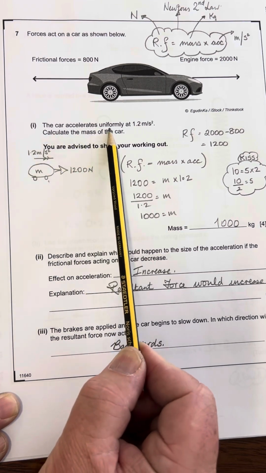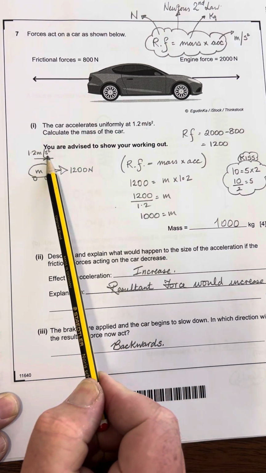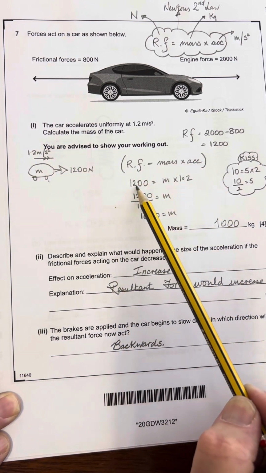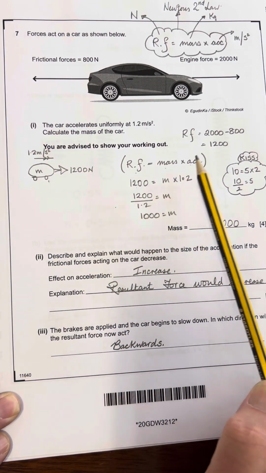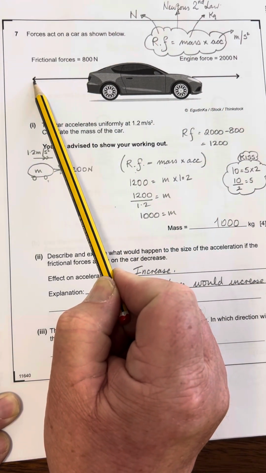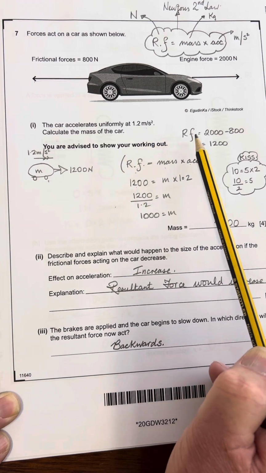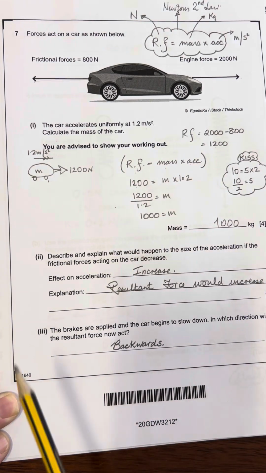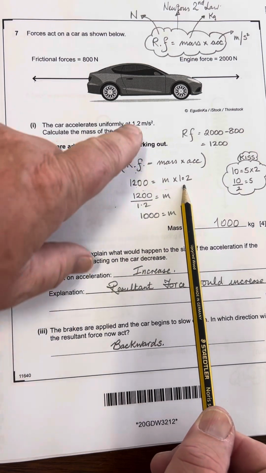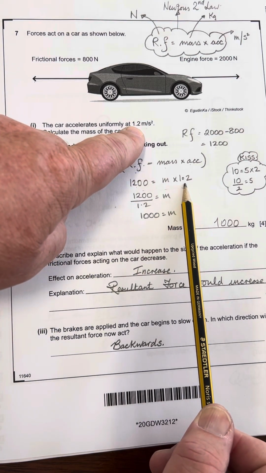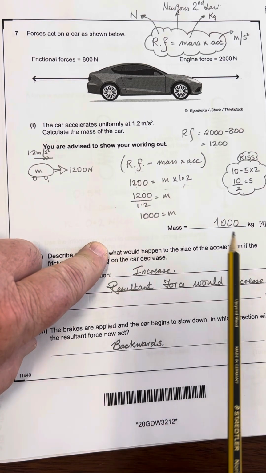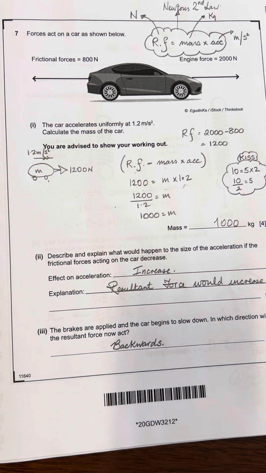The car accelerates uniformly at 1.2 metres per second squared. Calculate the mass of the car. Resultant force is mass by acceleration. 2,000, take away 800 because they're in opposite directions, is equal to 1,200. That's the resultant force. Resultant force is equal to mass by acceleration. Look, there's the keep it simple, stupid again. So the mass is 1,000 kilos.